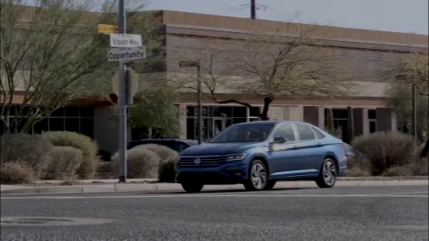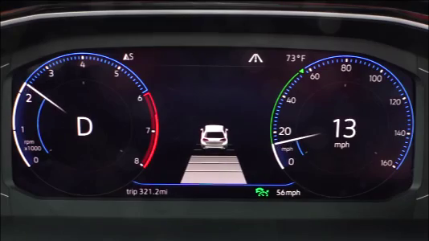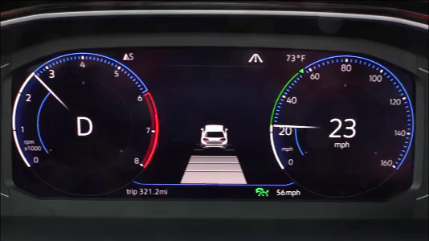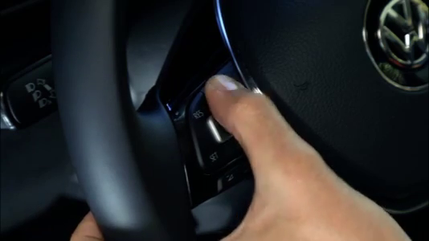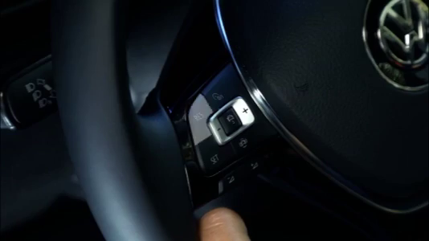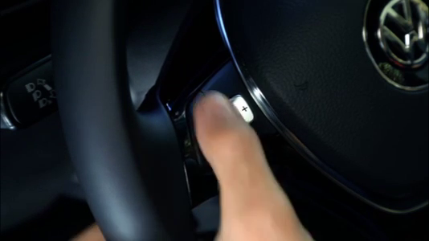To drive off after being stationary, briefly press the accelerator. Adaptive cruise control will resume speed regulation as long as the vehicle in front is moving again. To deactivate cruise, briefly press the cruise on-off button on the steering wheel, or press the brake pedal. To resume the stored speed, press the resume button.